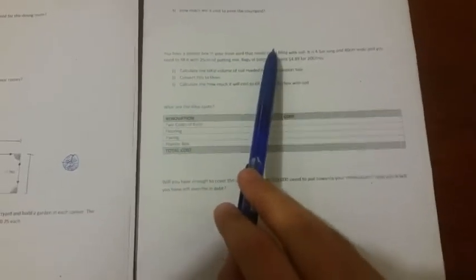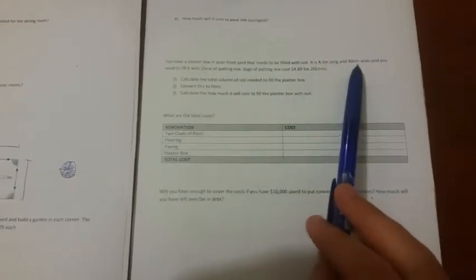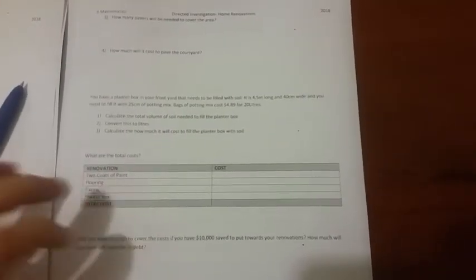Alrighty, we're almost done. We're up to the garden, which is the last step in the calculations. To jazz your little property up, you're going to put a planter box in your front yard that needs to be filled with soil or potting mix. It's 4.5 meters long, 40 centimeters wide, and you need to fill it with 25 centimeters of potting mix.